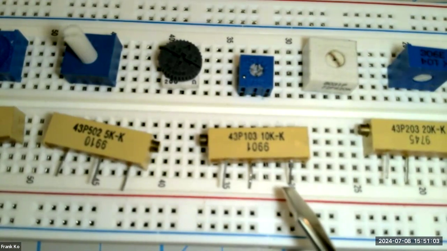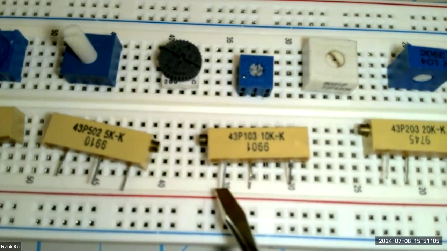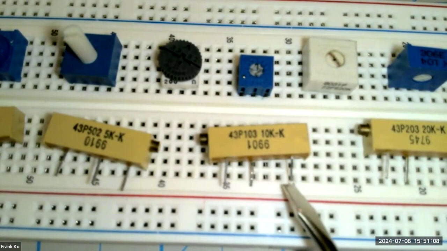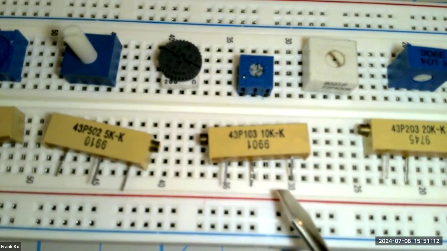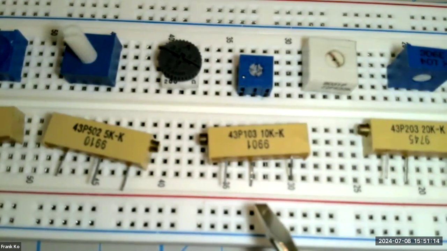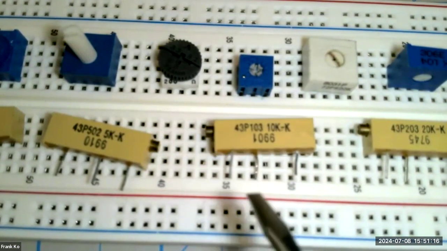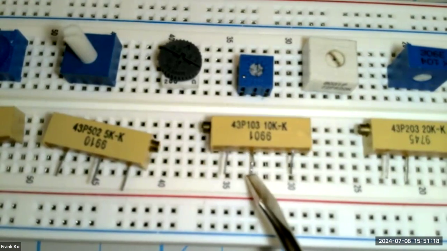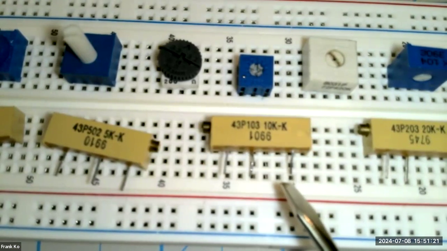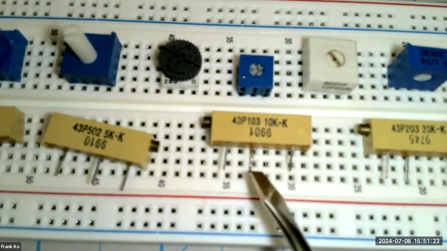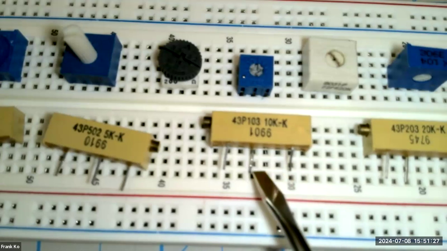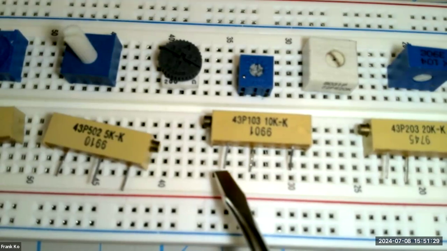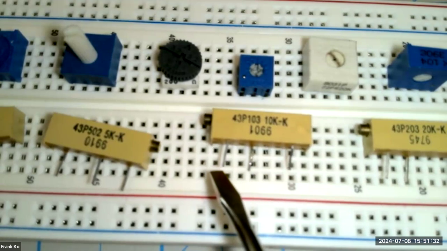Okay. Remember, like that larger pot I showed you a moment ago, the outside pins don't change resistance. The outside pins show you the maximum resistance of the pot. The variability, the changeability of resistance only occurs between the middle pin and one of the outside pins. Either this middle pin and this outside pin will reflect a change when I turn the knob, or this middle pin and this outside pin will reflect a change, depending upon where I rotate the knob.